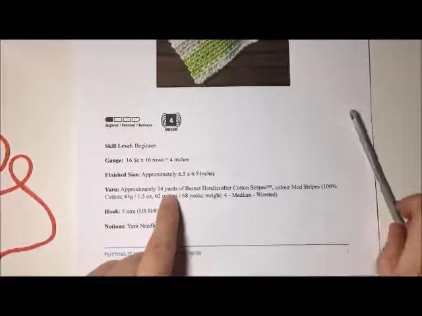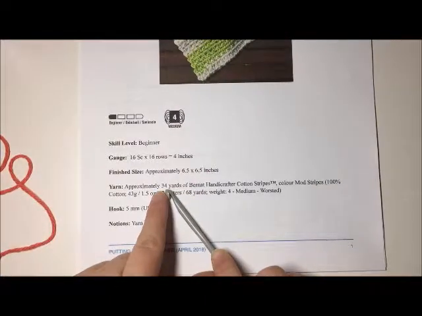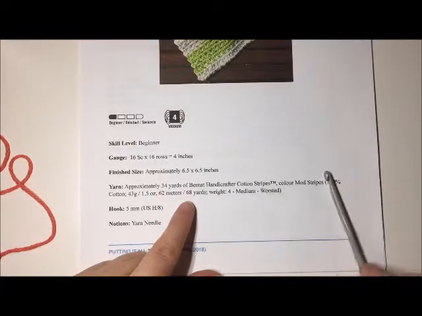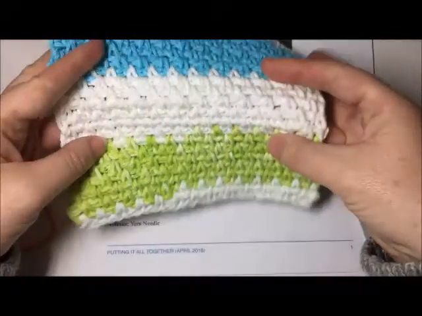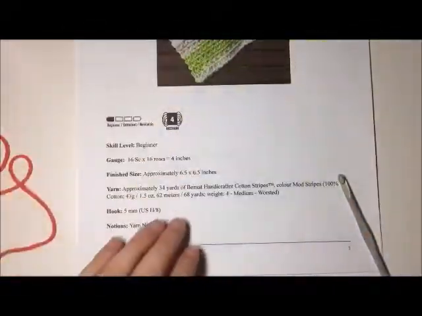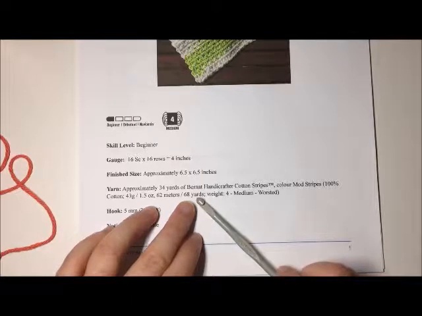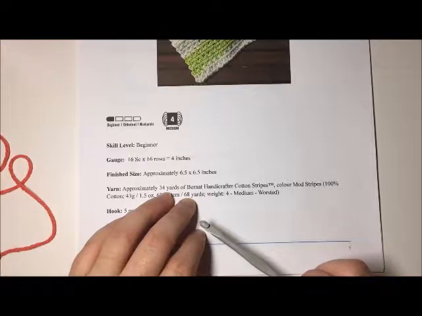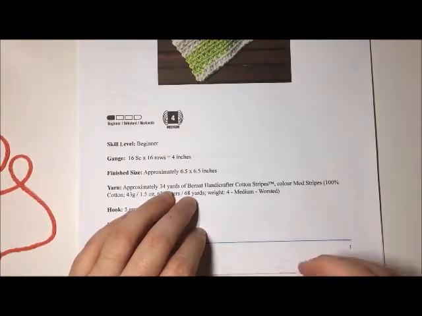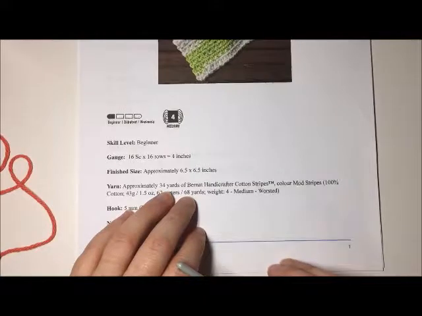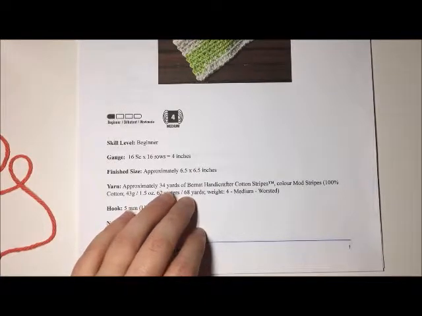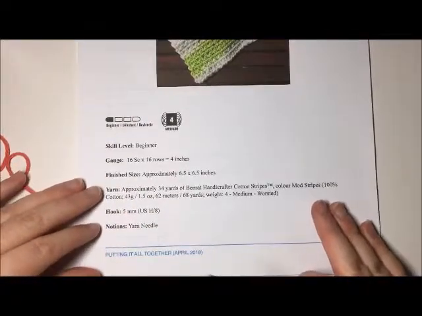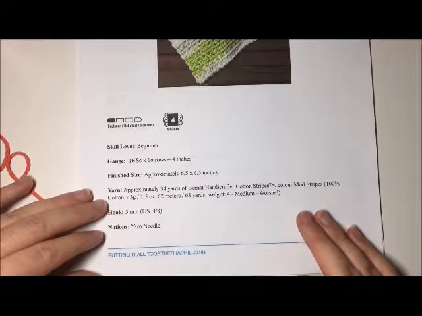And it will also somewhere on there, such as right here, tell you how much of that yarn you're going to need. So for this ball of yarn, this is the Bernat Handicrafter Cotton Stripes. That's what was used to make this dishcloth. The yarn ball comes in about 68 yards, but for this project, you're only going to need about 34 yards. So if you do the math, that means you'll be able to make 2 washcloths from each ball of yarn, and you don't necessarily need the entire ball. So it just gives you an idea of how much of the yarn and the type of yarn you're going to need for the particular project.